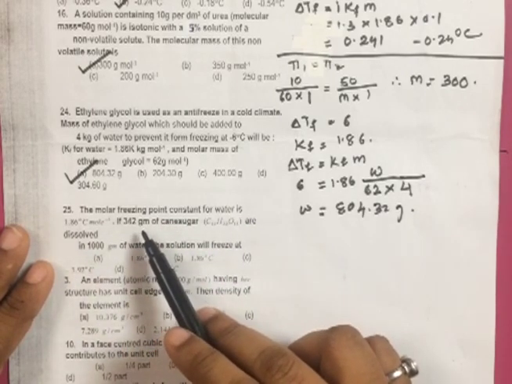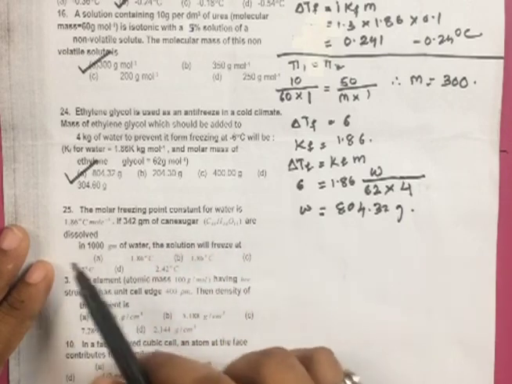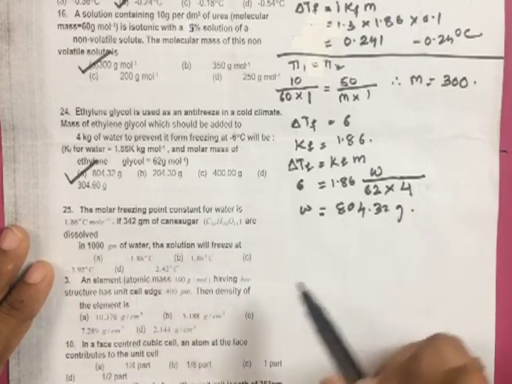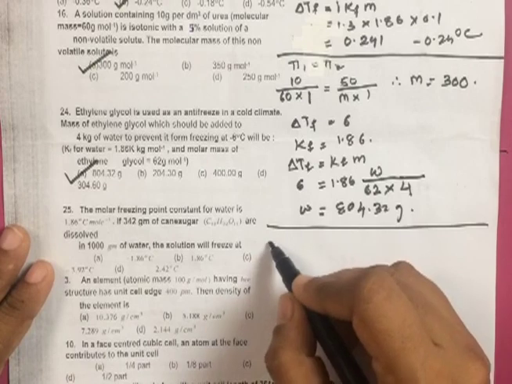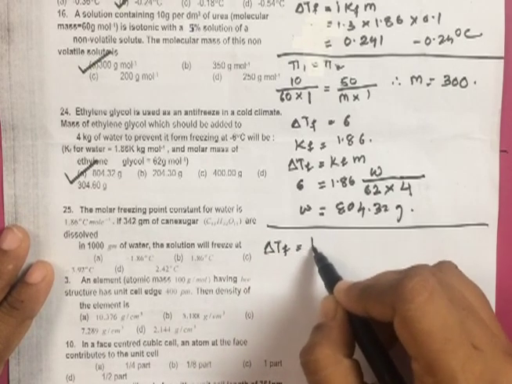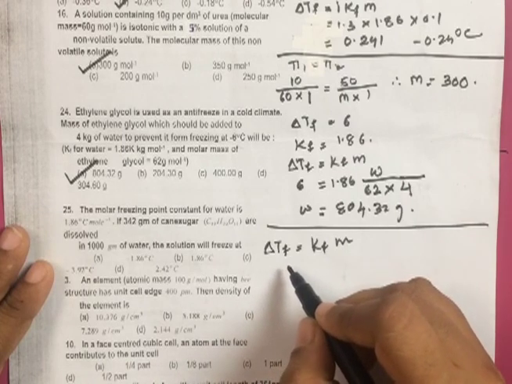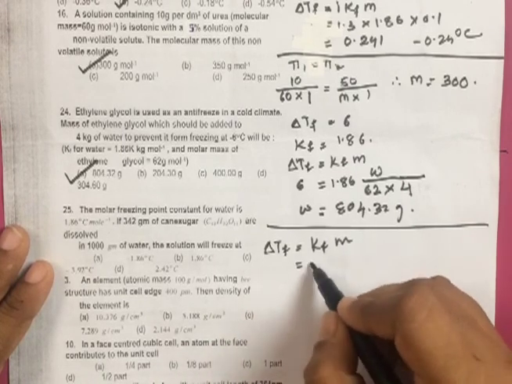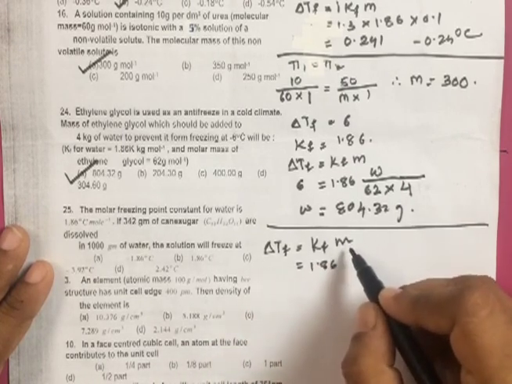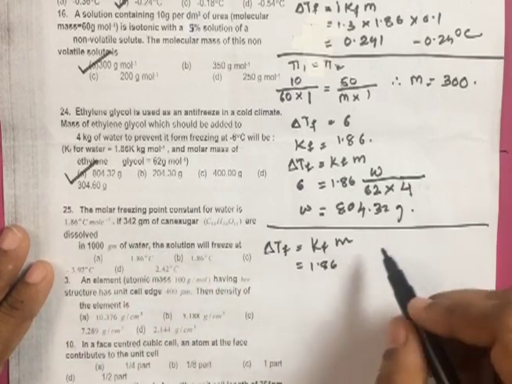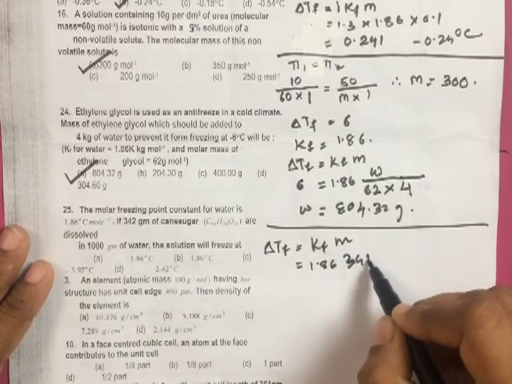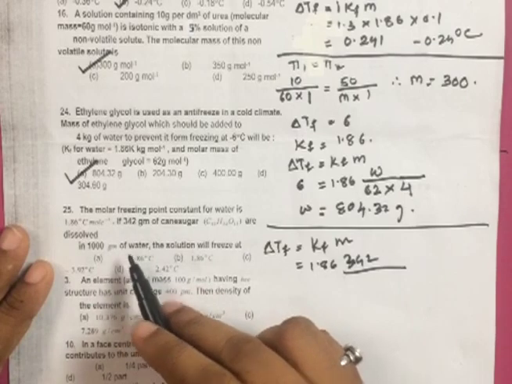Question number 25. The freezing point constant for the water, that is Kf, is given to us. If 342 grams of cane sugar are dissolved in 1000 gram of water, what will be its freezing point? So delta Tf is equal to Kf into molality. So delta Tf, we are going to find out. Kf is 1.86.